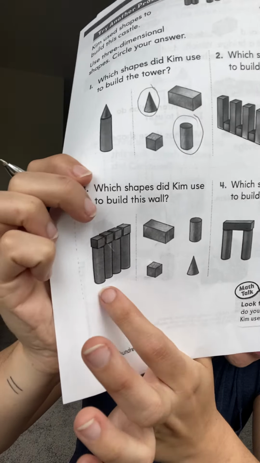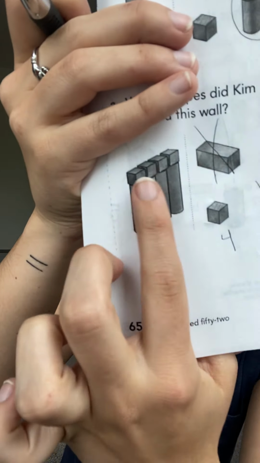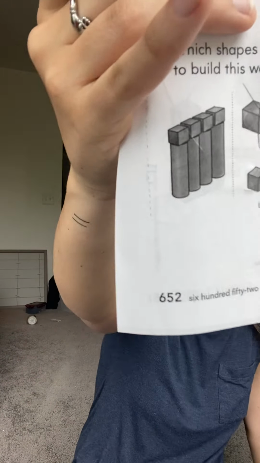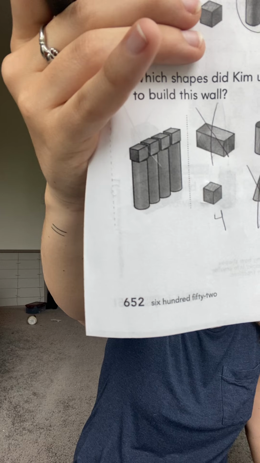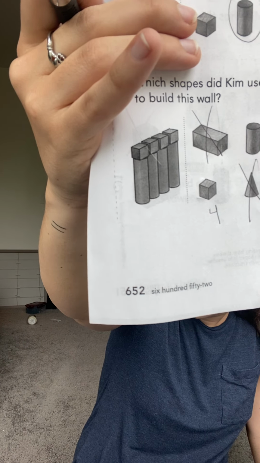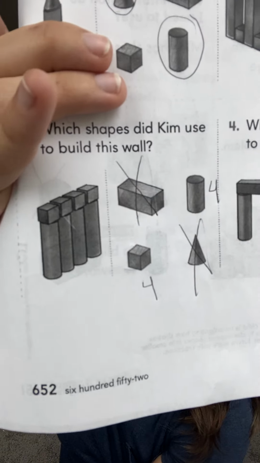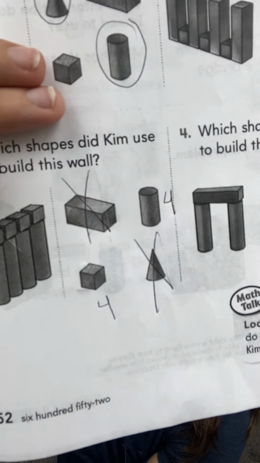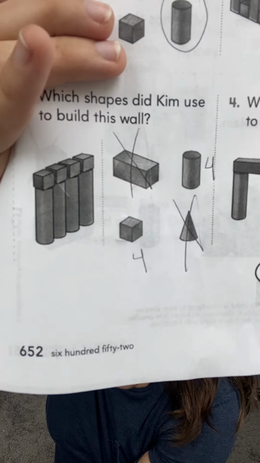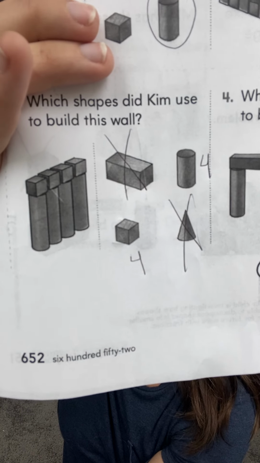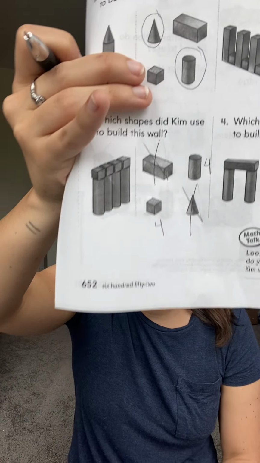All right, let's go down to this one right here. Tell me how many. Be careful. These are not rectangular prisms. Those are cylinders, right? So they use 4 cubes and they used 4 cylinders.